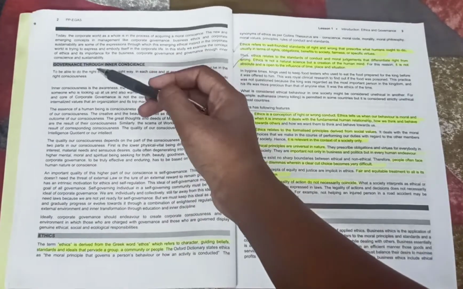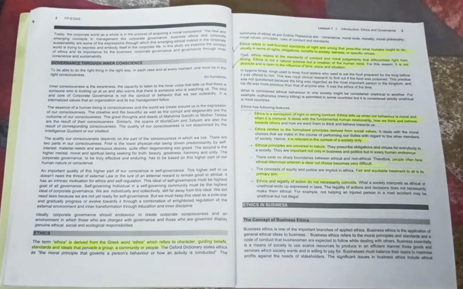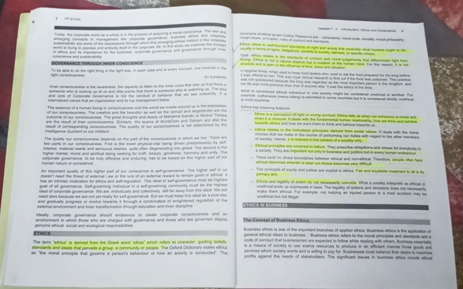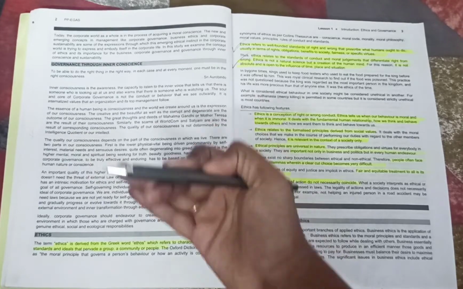Now, in the first page, we have governance through inner conscience. So this is basically like a history or the background of this topic or subject. Is it really important from the exam point of view? No, not really. So what are we gonna do? We're gonna just ignore it and go to the next paragraph.